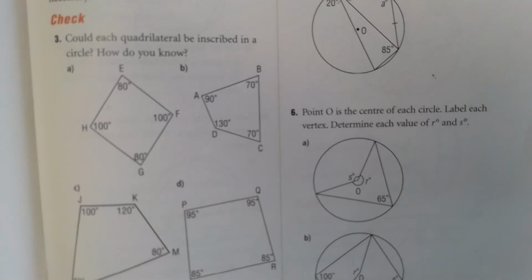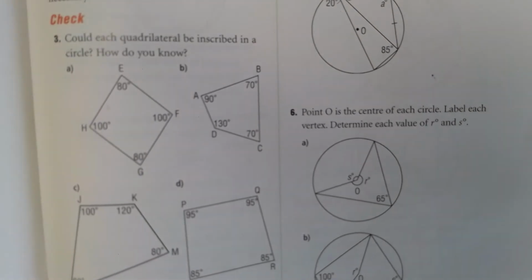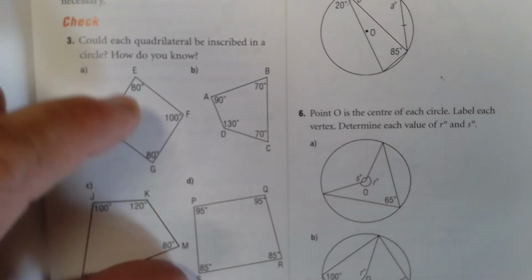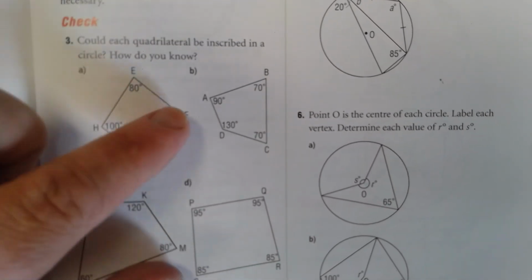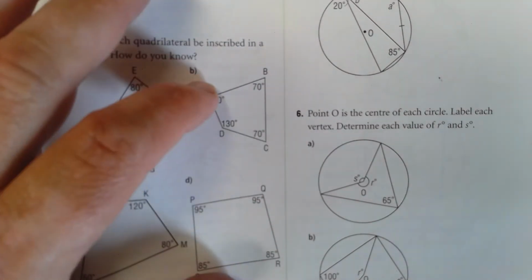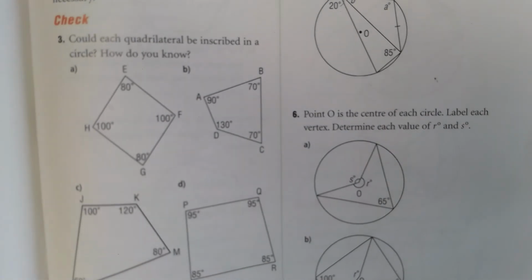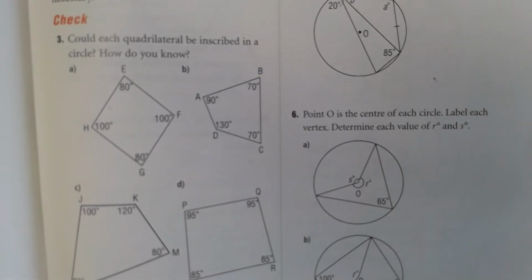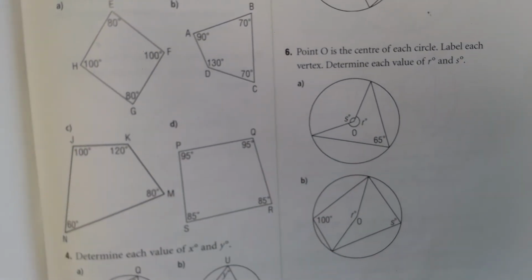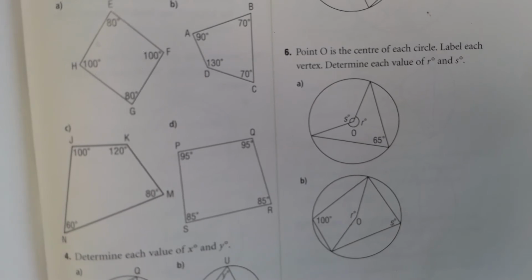Could each quadrilateral be inscribed in a circle? The point is, if it can be inscribed in a circle, then these two sides have to add up to 180, the ones that are opposite. If they don't, it's not. 100 add 100 is 200. You can't do this one. 90 add 70 is 160. Nope. But there are some you can do. But the point is the opposite angles have to add up to 180 for it to be inscribed into a circle. They're going to have to be supplementary.